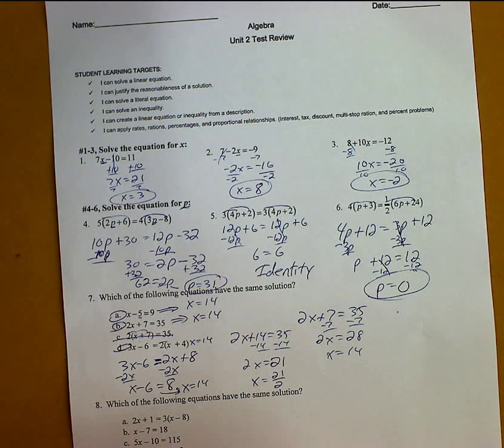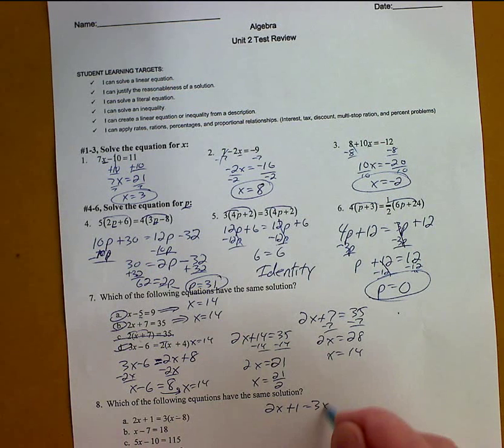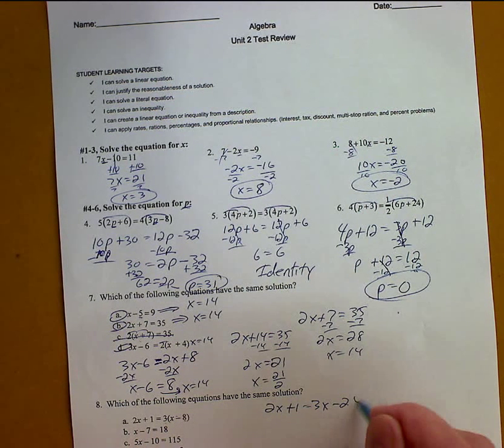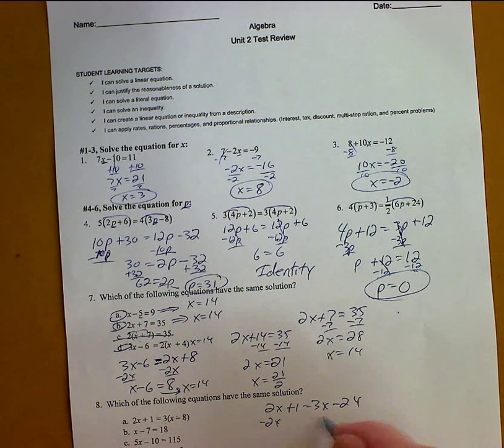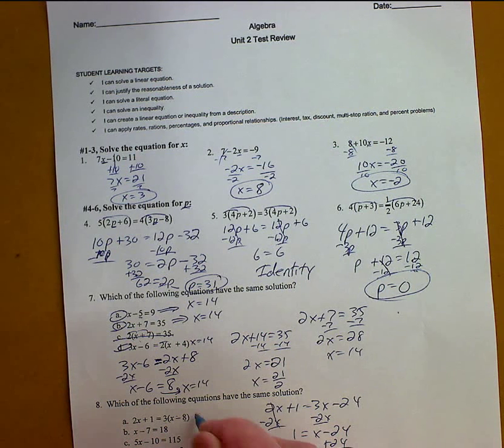Alright? Which of the following here have the same solution? So I'll rewrite this one. 2x plus 1. I'm going to distribute as I put it over here. 3 times x is 3x. 3 times negative 8, negative 24. I'm going to subtract 2x from both sides. Try and get the x's by itself. 1 equals x minus 24. I'm going to have to add 24 to both sides. I get 25 equals x. So x equals 25.